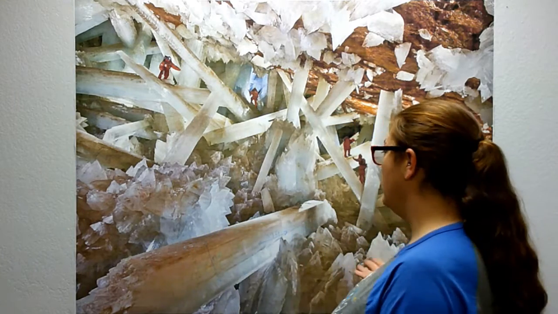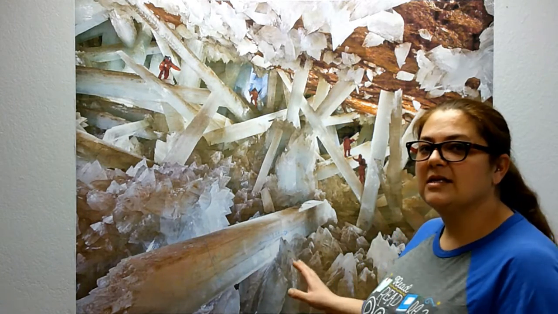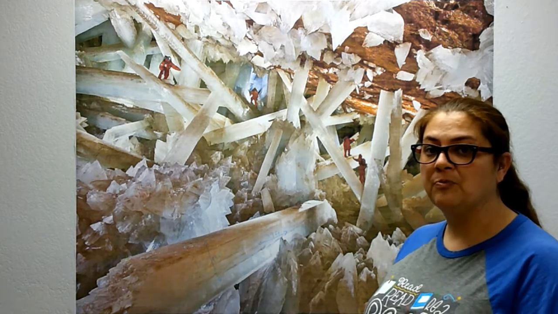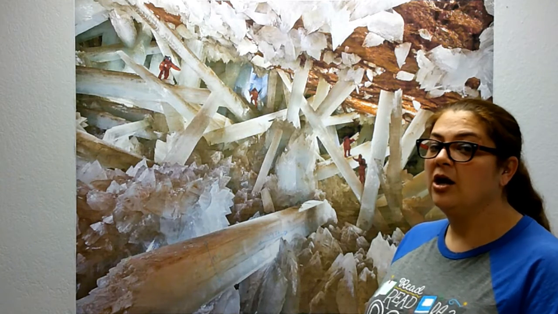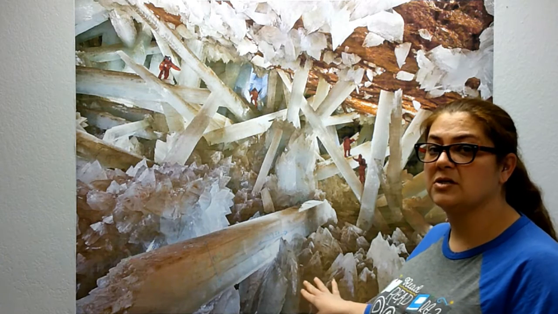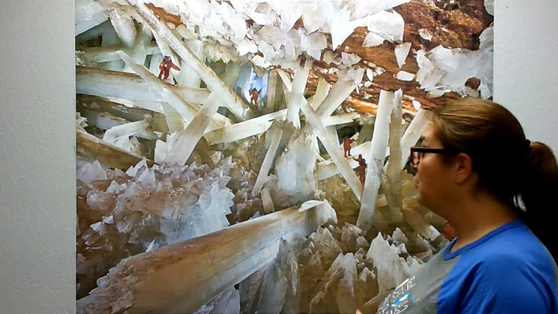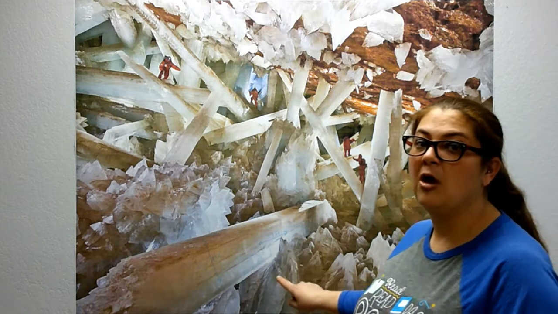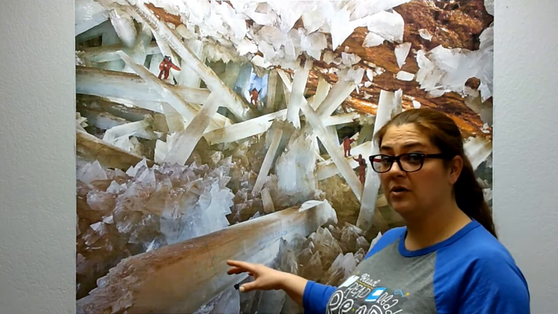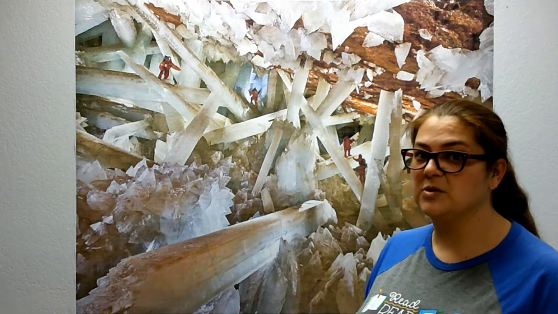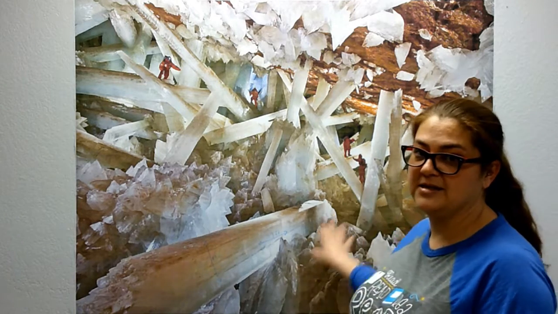So before we end, I'm sure you're probably curious about the image behind me. This is called the Giant Crystal Caverns that was discovered in Chihuahua, Mexico, in an active mine 980 feet below the surface. These giant selenite crystals are over 1,000 years old. The longest one discovered is 39 feet long, over 13 feet around, and weighs 55 tons. That's over 100,000 pounds. That's pretty amazing.